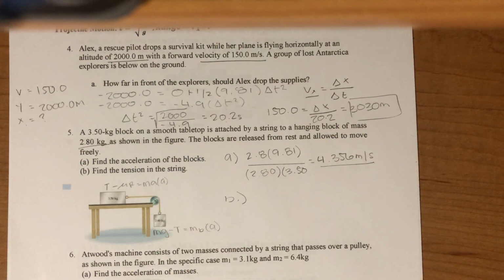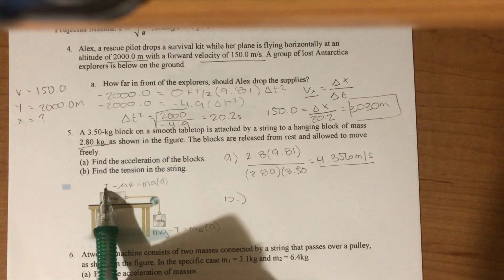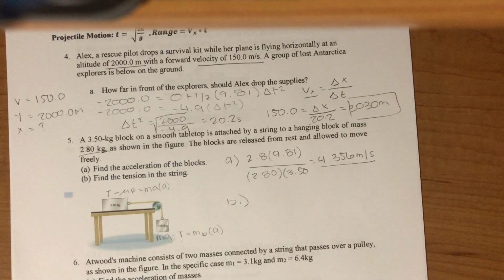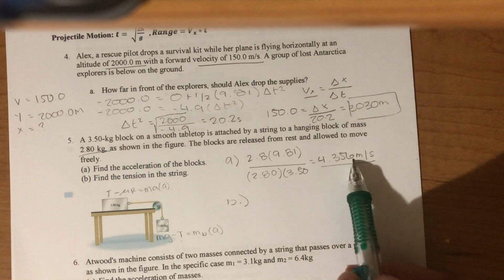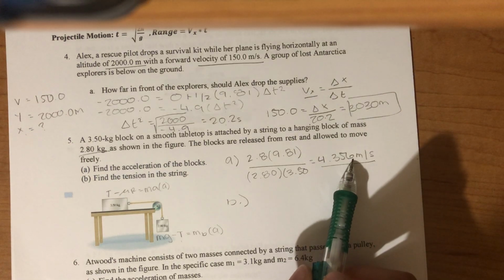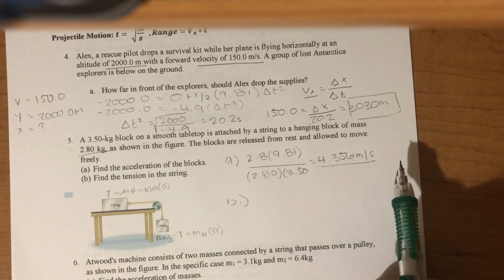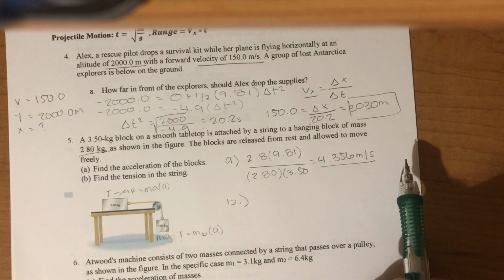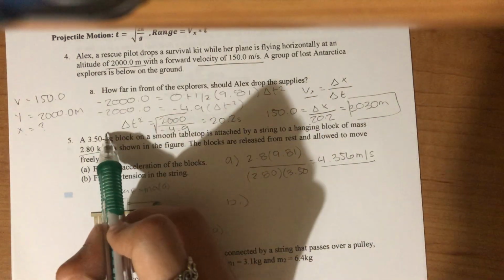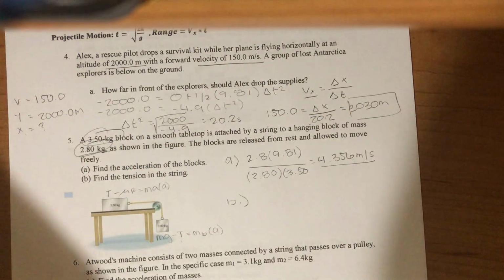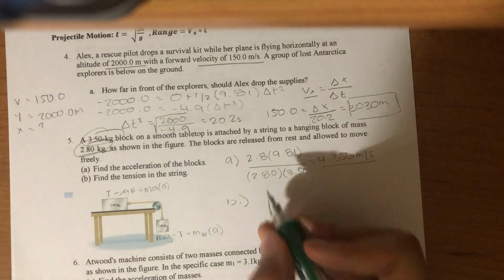B states that we need to find the tension of the string, and T here in these equations is actually for that. And so we would need the acceleration that we calculated here, and the weight of the two different blocks.